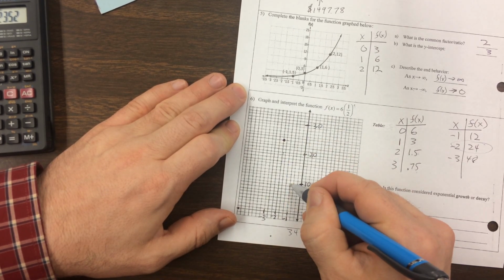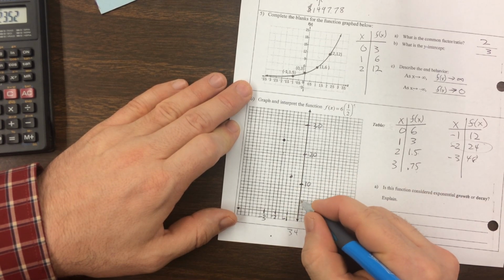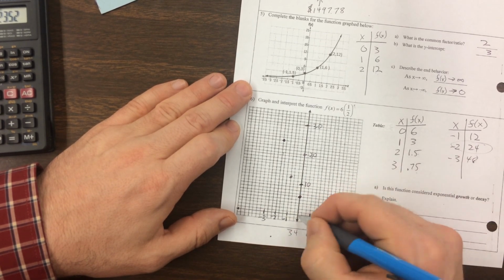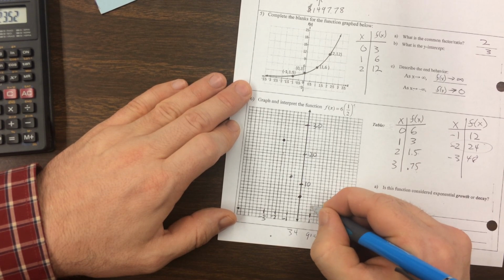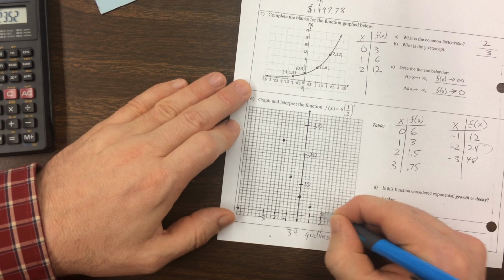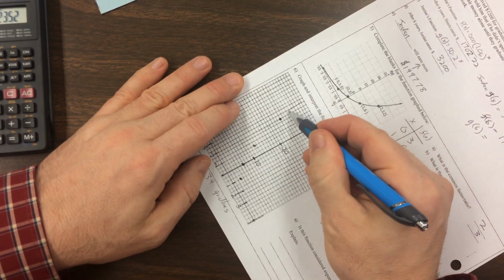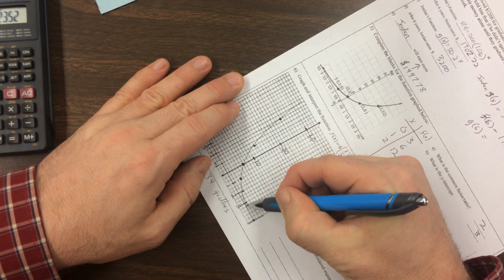Negative 1 is 12. 0, 6. 1 is 3. 2 is 1.5. 3 is 0.75. And I've got myself a nice curve.